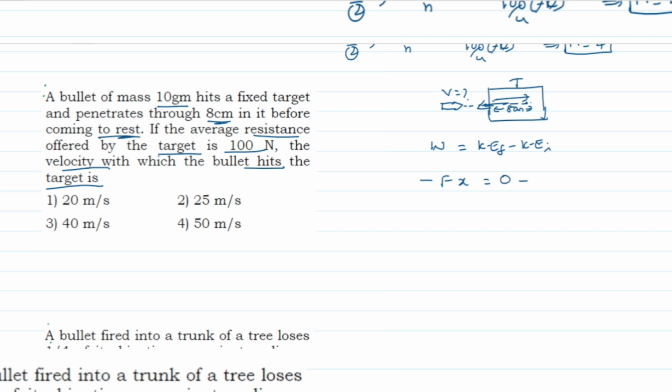So 0 minus, here you can take half m v square. Here the resistive force is already given as 100. It travels 8 centimeters, 8 into 10 power minus 2, which will be equal to minus half into mass, which is 10 grams. Here you just take it as 10 power minus 3 kg into v square.